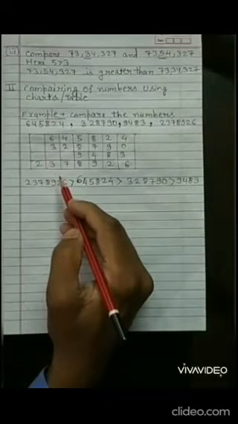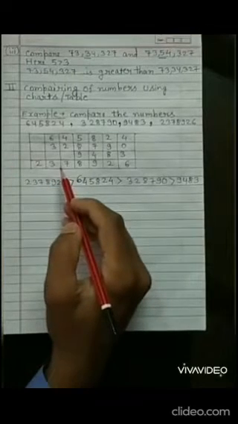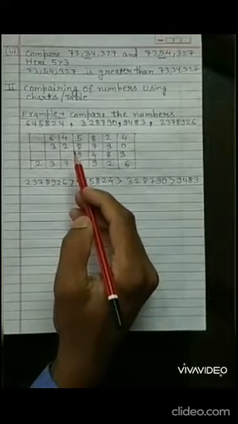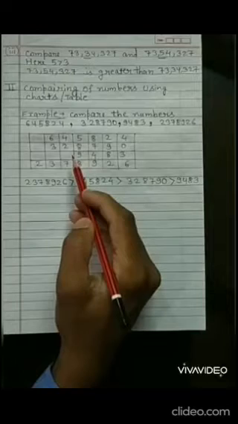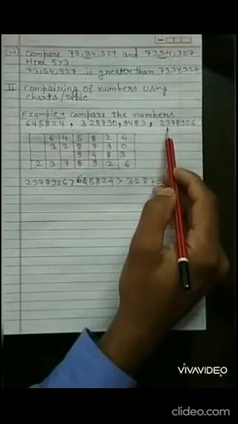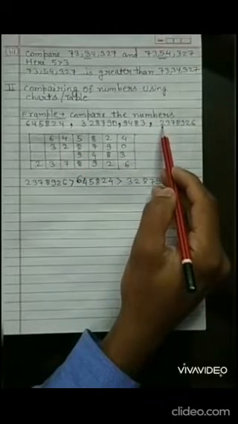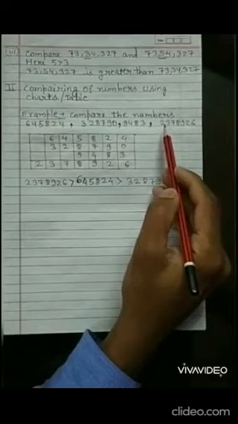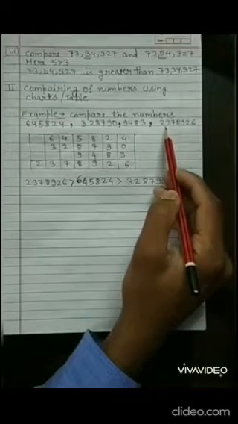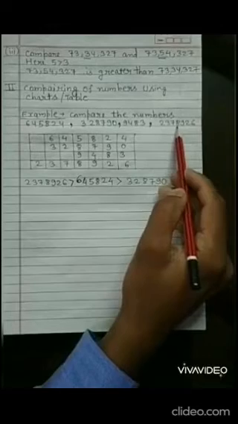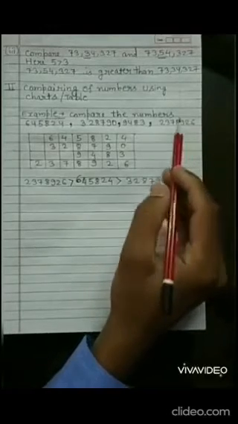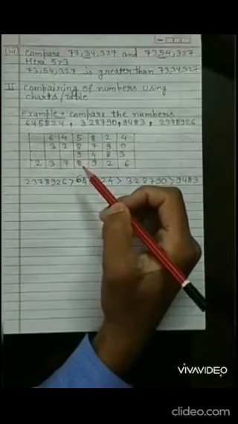And now we have to see which number has the maximum number of digits. This number here I have written has the maximum number of digits, that is 1, 2, 3, 4, 5, 6, 7. 7 digits are here.